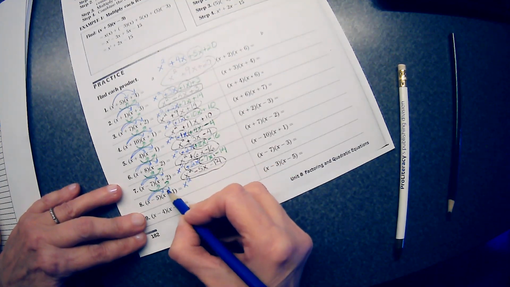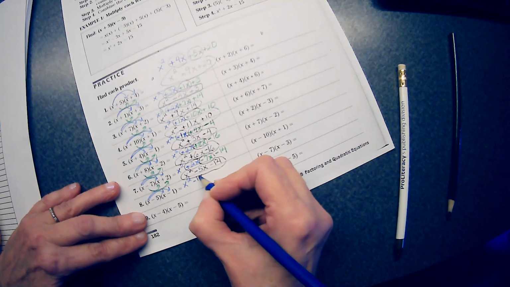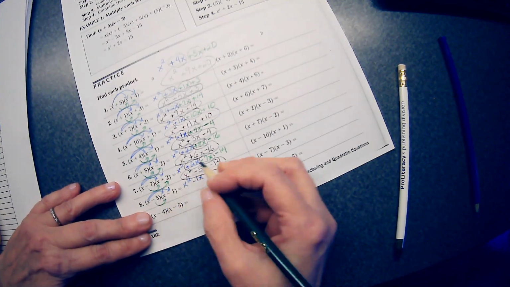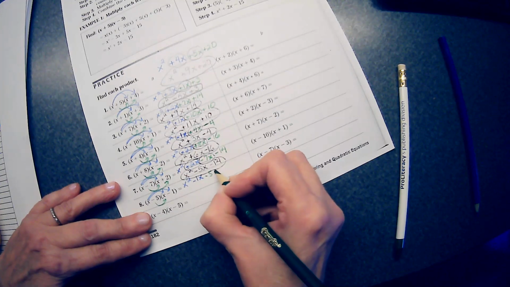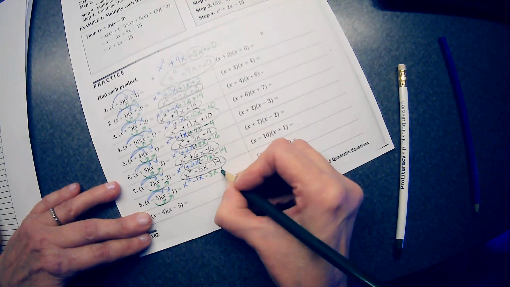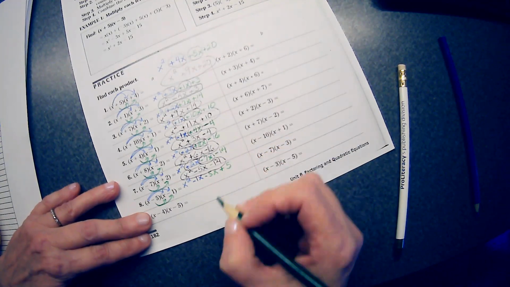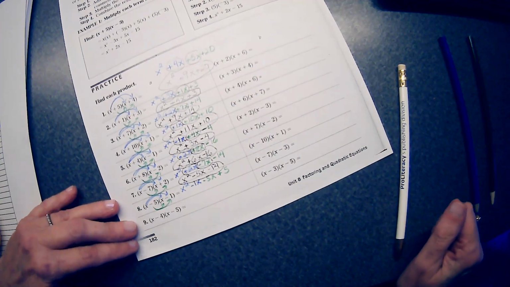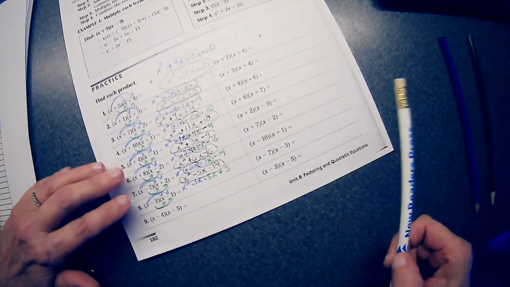Hop over, negative 1x. Crawl under, negative 5x. Crawl under, plus 5, because a negative times a negative is a positive. Two wrongs make a right when I multiply or divide.